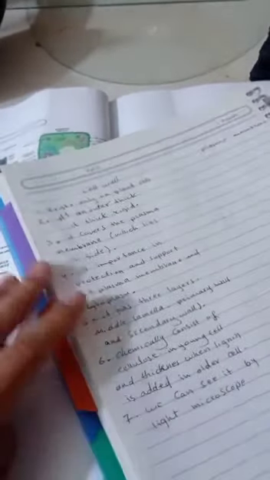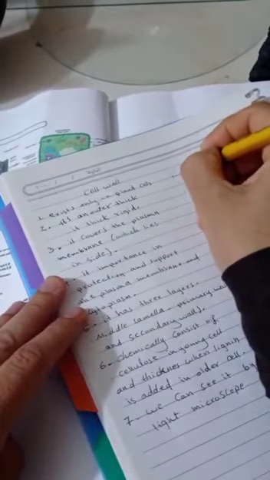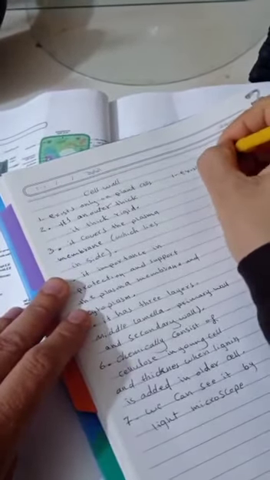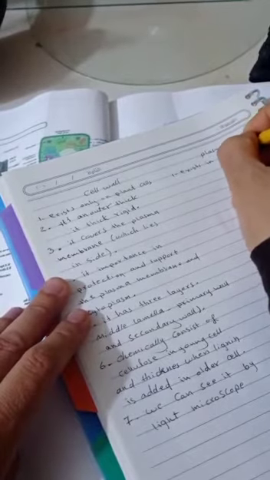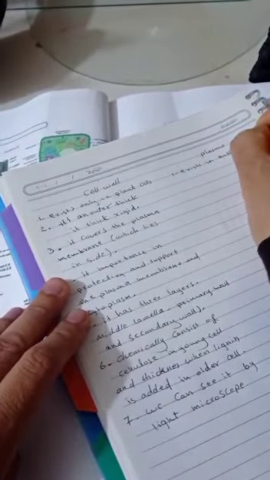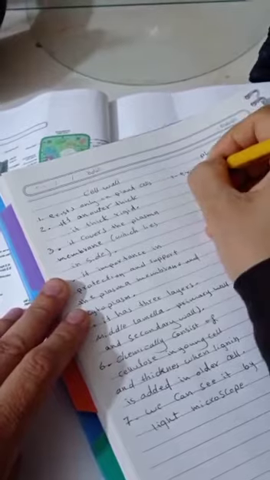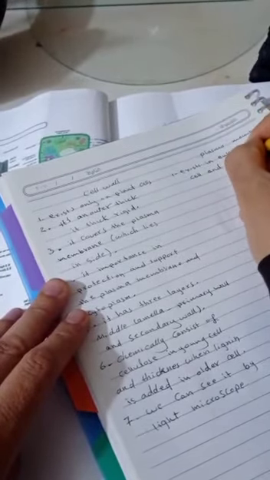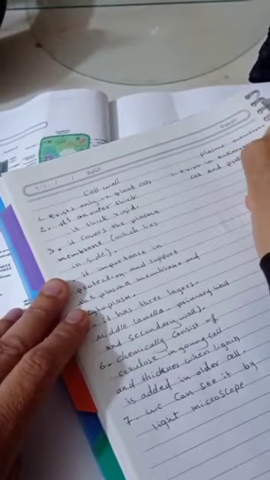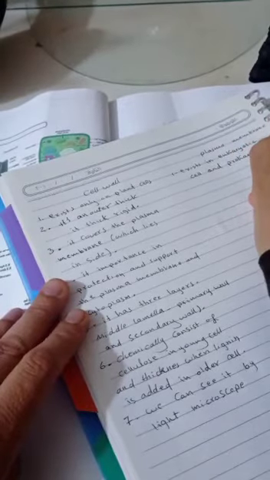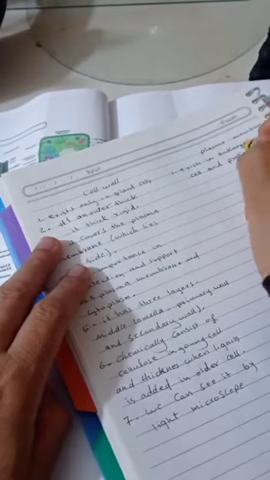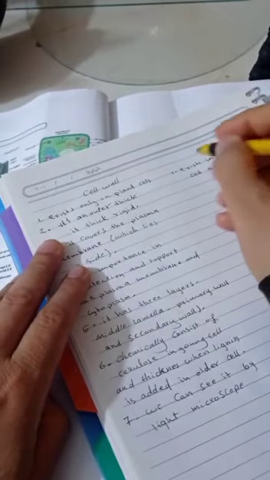And now about the plasma membrane. First, it exists in eukaryotic cells and prokaryotic cells.